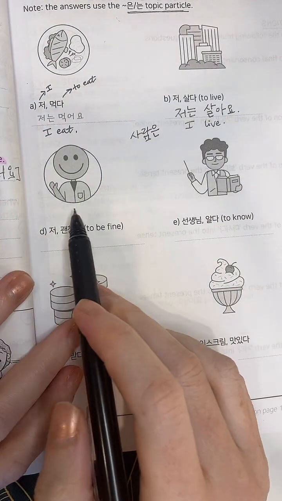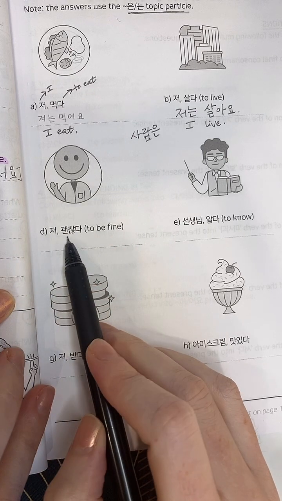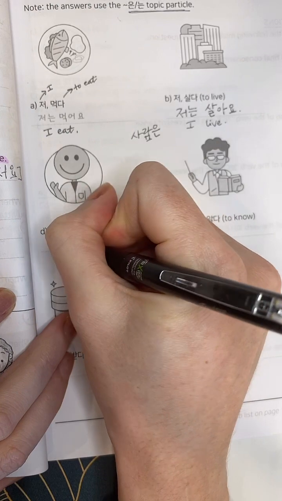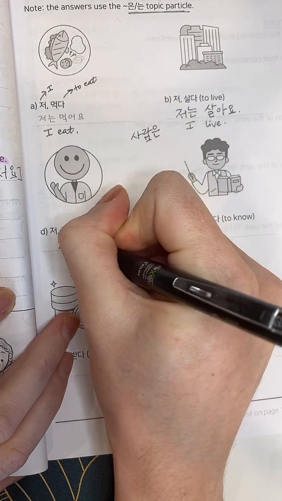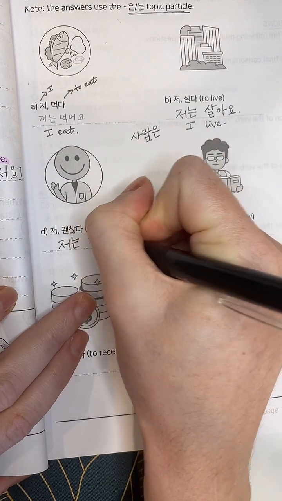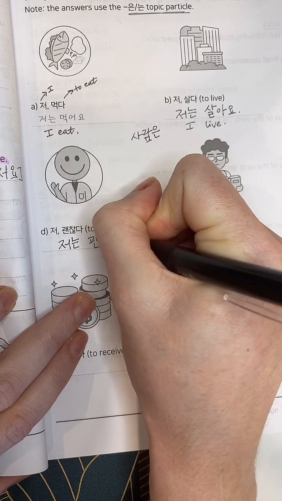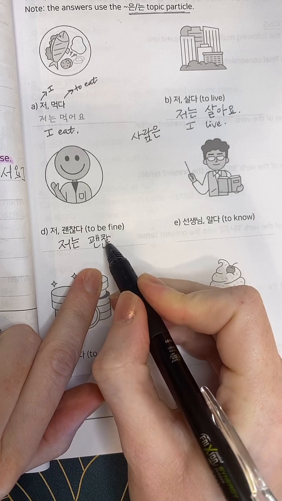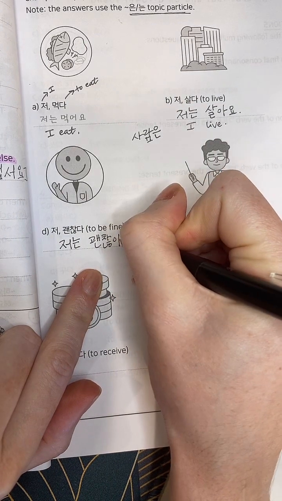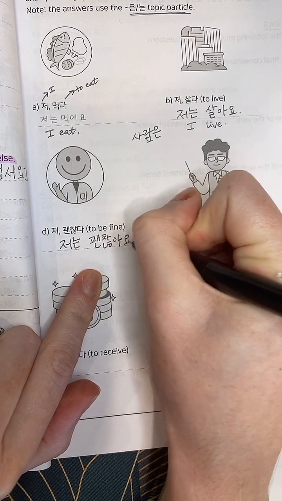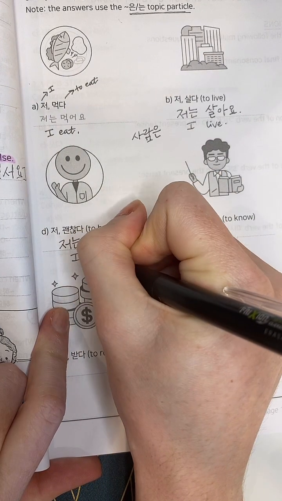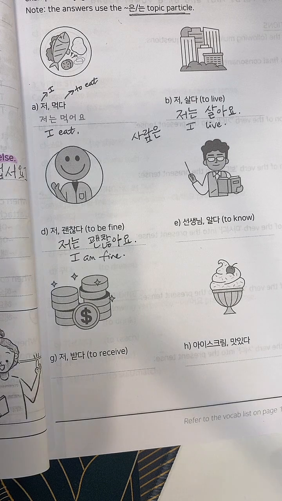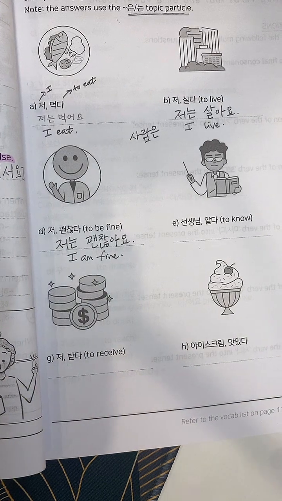Okay, so now we have 저 and 괜찮다. 괜찮다 means to be fine or to be okay. So to make a sentence here, we're going to say 저는 괜찮. And this final R vowel sound means we change this to 아요, which means I am fine. I'm fine, or I'm okay. You're welcome, Zoe, no problem.